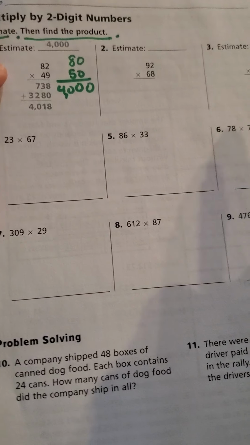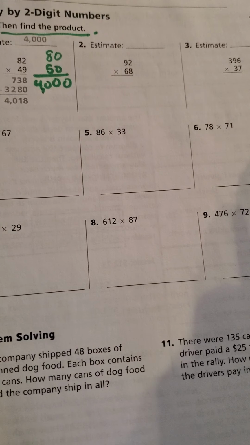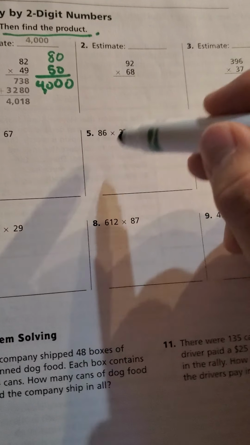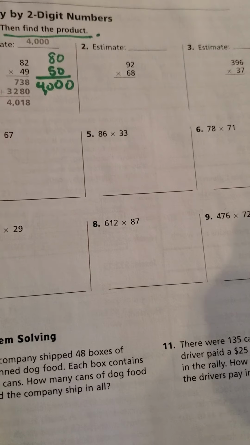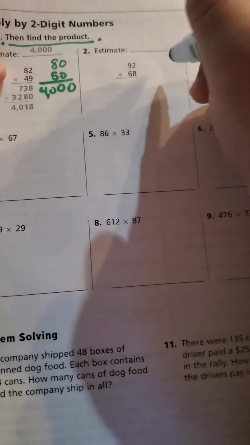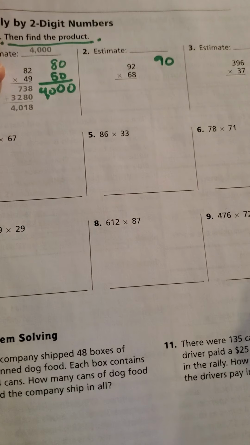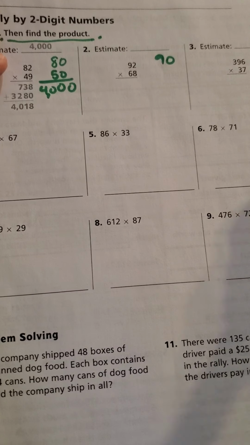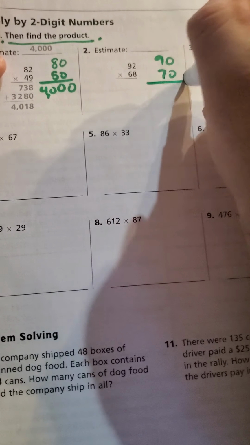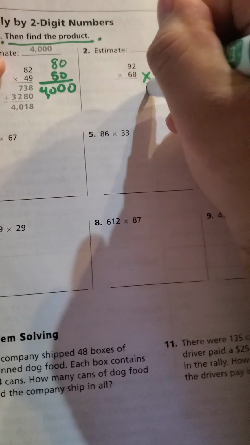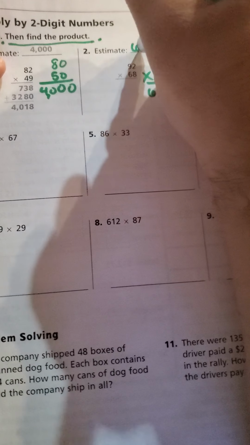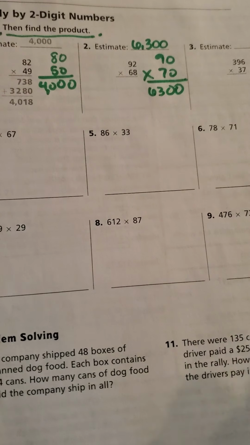All right. Now, here's what I was talking about, standard algorithm. We're going to do these two here, and you're going to do the rest on your own, okay? So 92, we got to estimate first. 92, rounded to the nearest tens place is 90. And then 68, rounded to the nearest tens place is 70. I can bring my two zeros. 9 times 7 is 63. So my answer here is 6,300.